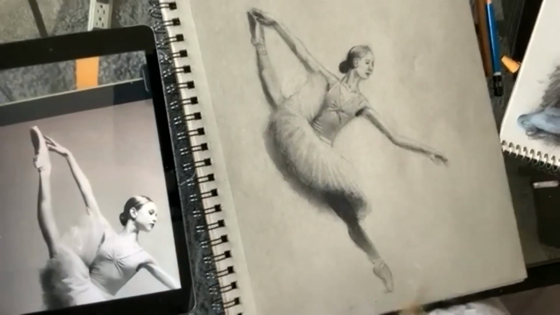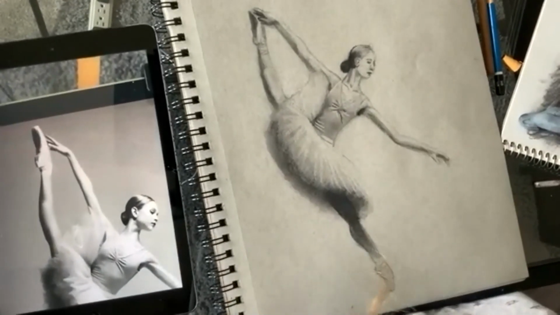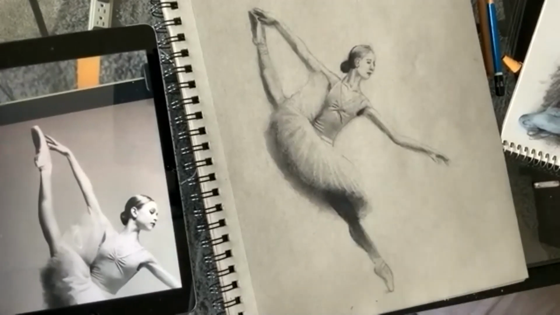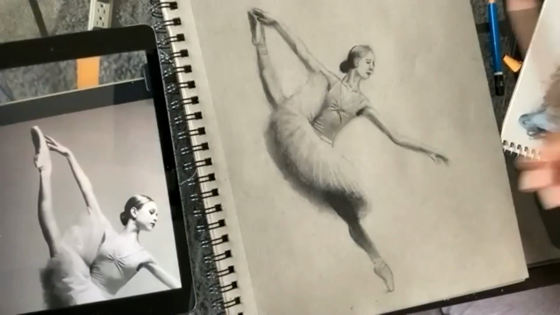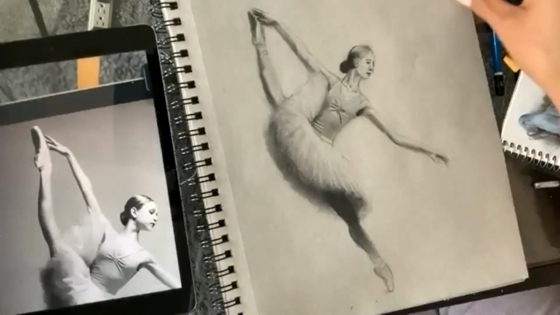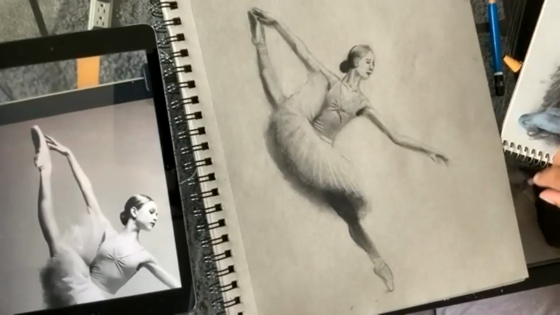And so I will give you 1 more minute to finish your shadows and erase the areas where you want to do the white charcoal, and then we'll do it together.